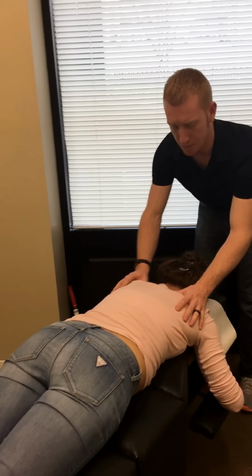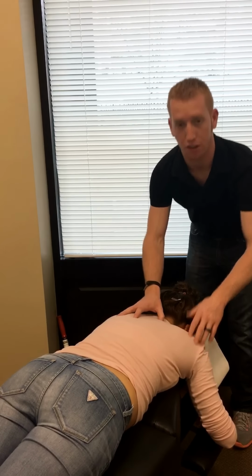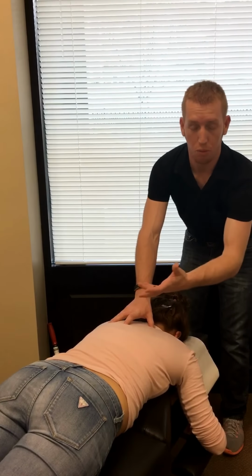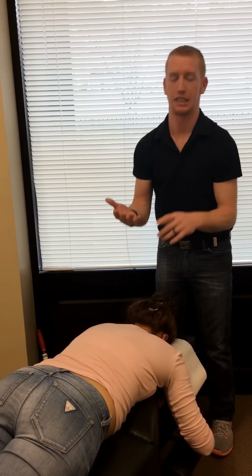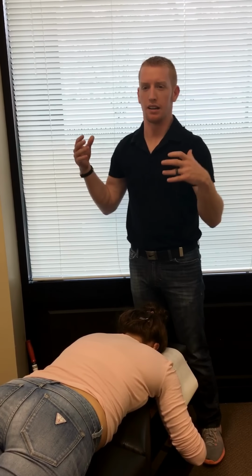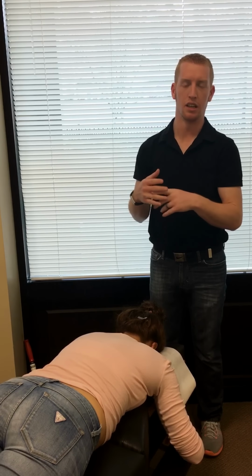Now, again, with our adjustments, it's not just about pain, as I said. We tend to focus more on the function of the body. So for the low back, it can help with things such as bowel issues, bladder issues, reproductive issues. For the mid back, you're looking at things for pancreas if you have issues with blood sugar or insulin, blood pressure, things of that nature.